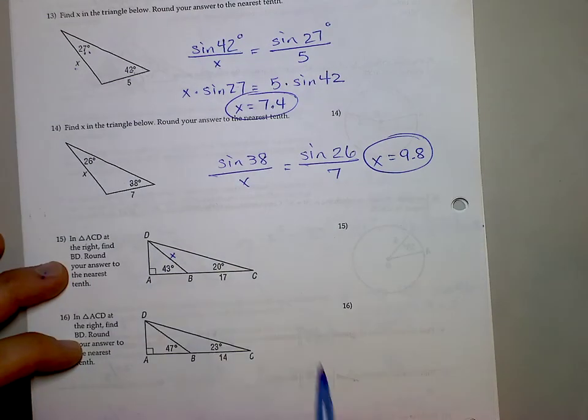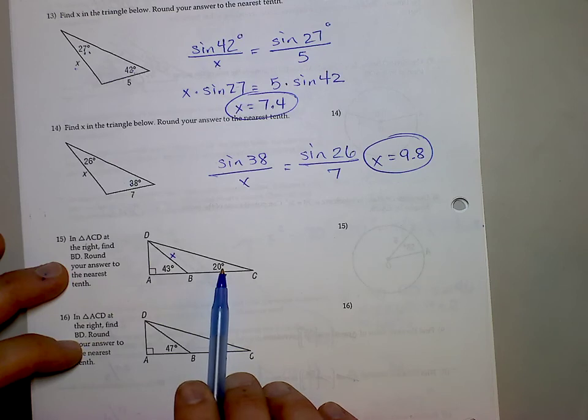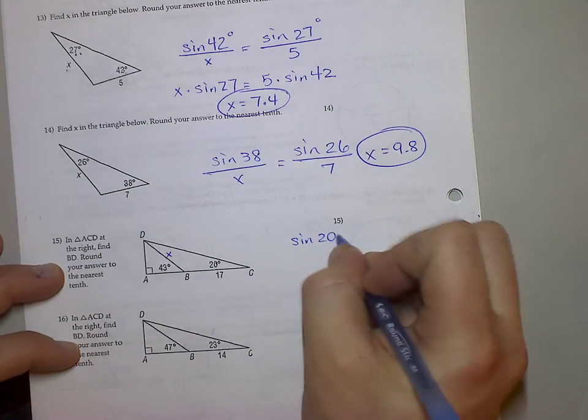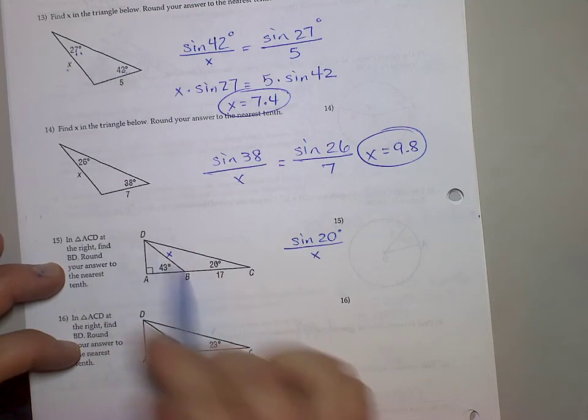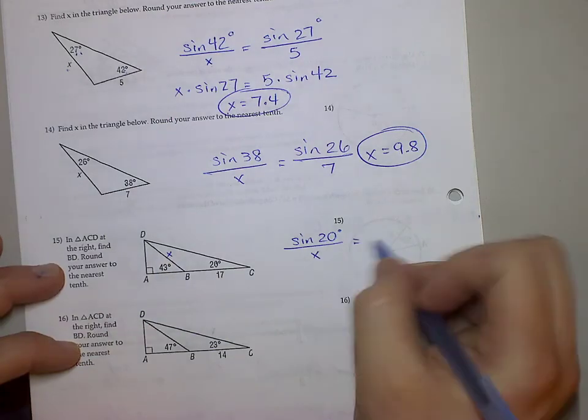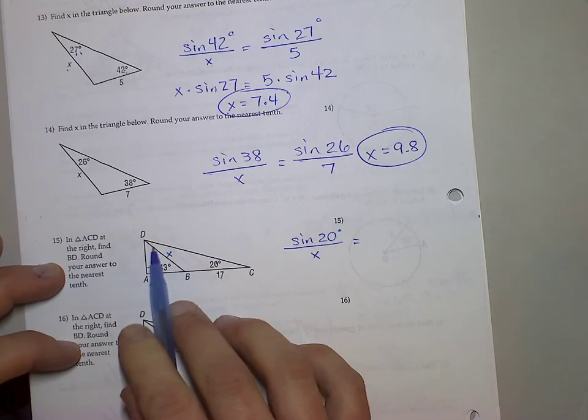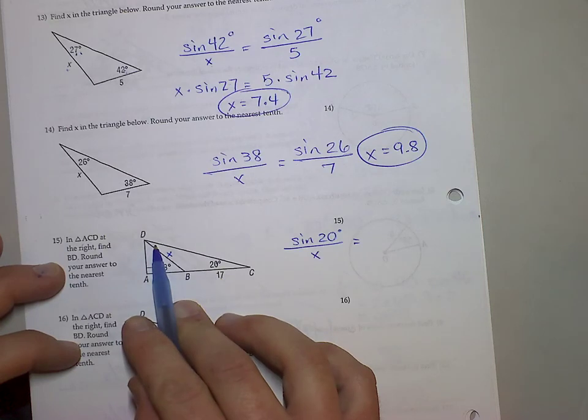Okay, to finish up the page, number 15, we want to find the length of BD. That's this side right here. Now, I'm going to use the law of sines. I know the sine, or the angle across from it. So I've got sine of 20 degrees over x, which x is BD, what we want. I just need to get another angle inside across from it here. I do know the side 17, so if I can find angle D, I'll be all set.